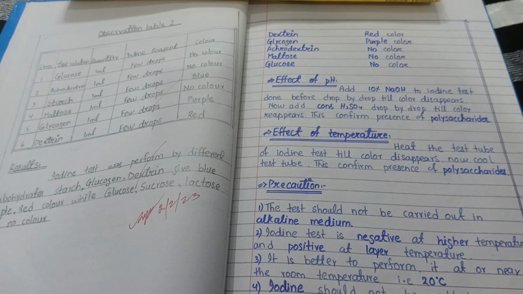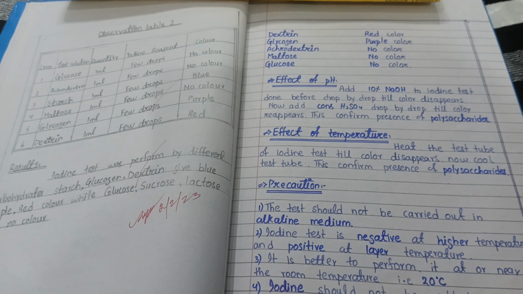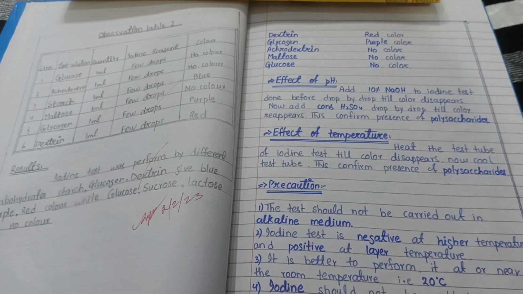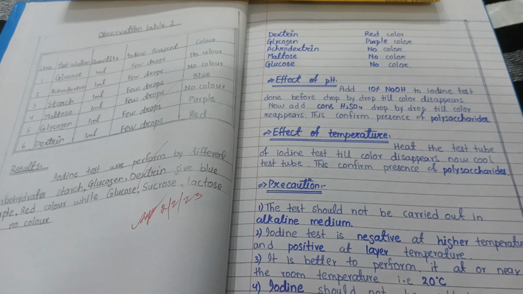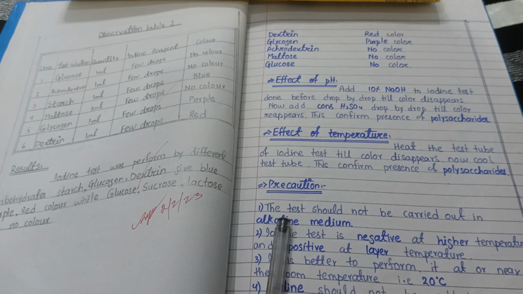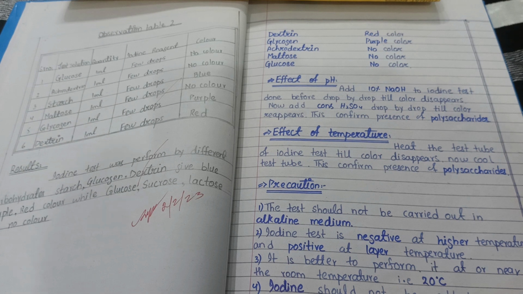The second thing is the effect of temperature. Whenever you heat this solution, you will see the color disappear, but whenever you cool it, the color reappears. But in the case of dextrin, the color does not reappear because it changes its structural properties. After that, there are some precautions: you don't have to add any alkaline medium into it. You have to maintain the temperature, because whenever the temperature changes, your solution is affected.